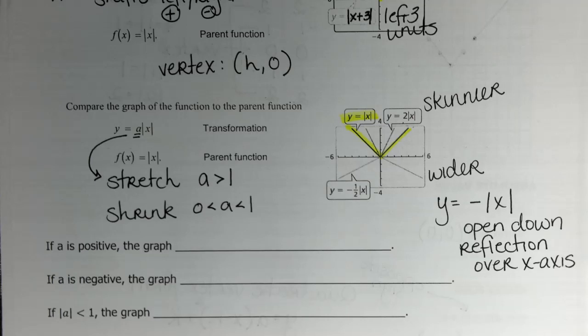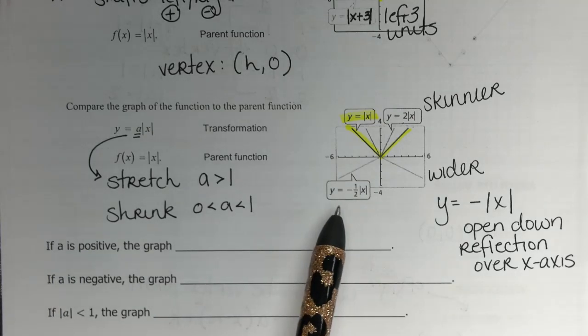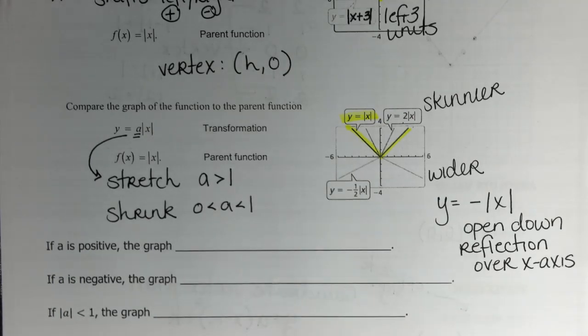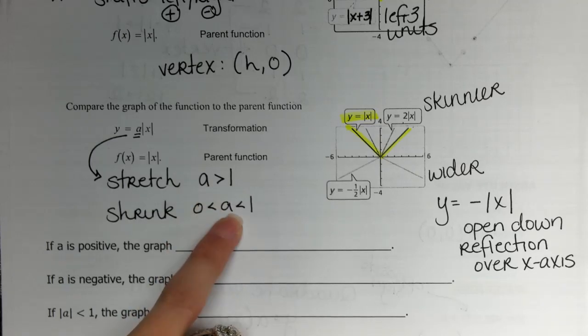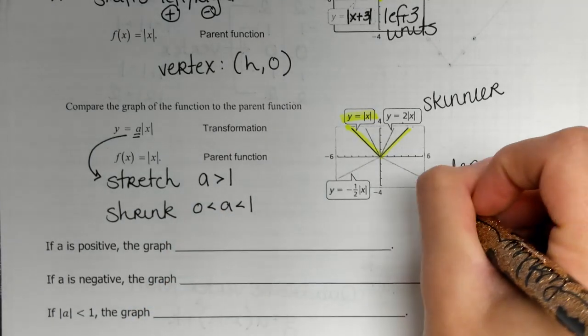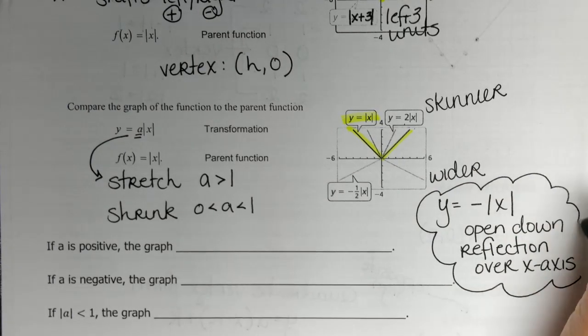That is why y equals negative 1/2 times the absolute value of x opens down, because of the negative. The only thing the negative is good for is to reflect it. It does not indicate a stretch or a shrink. A lot of people get that mixed up. So do not see the negative related to stretch or shrink at all. You're only looking at the number for this. So don't forget that's going to make it a reflection.